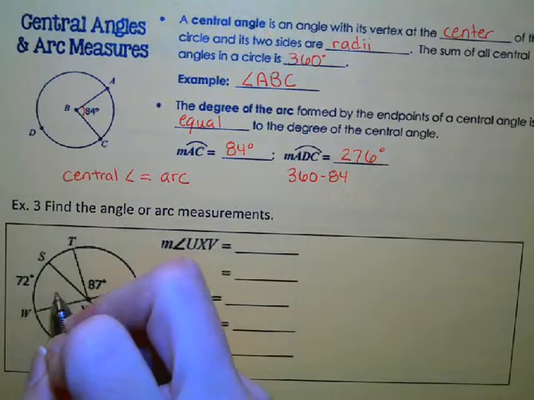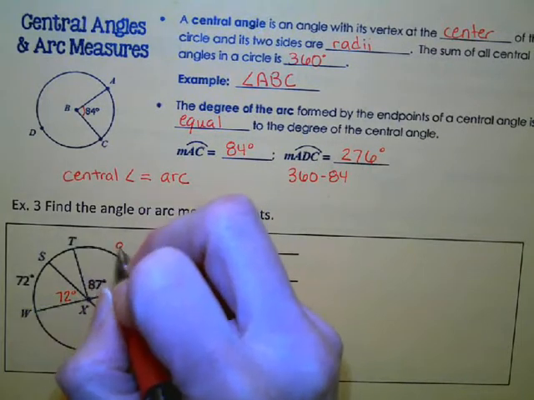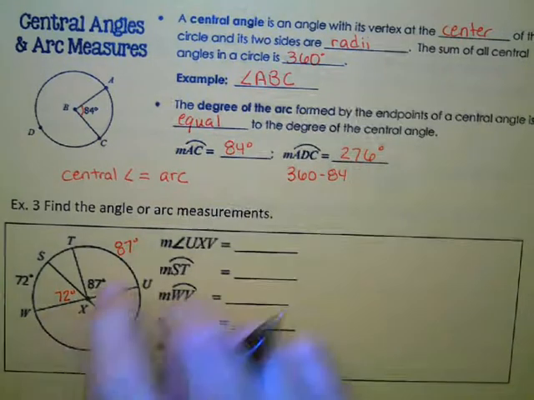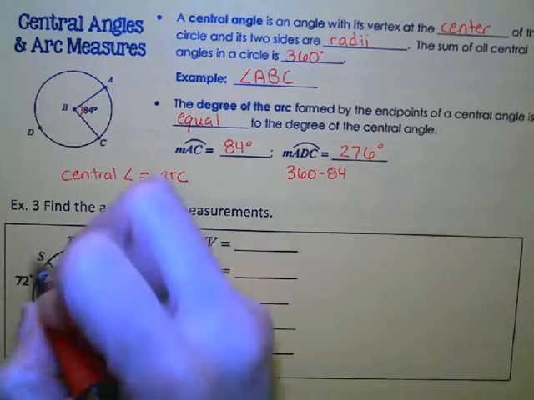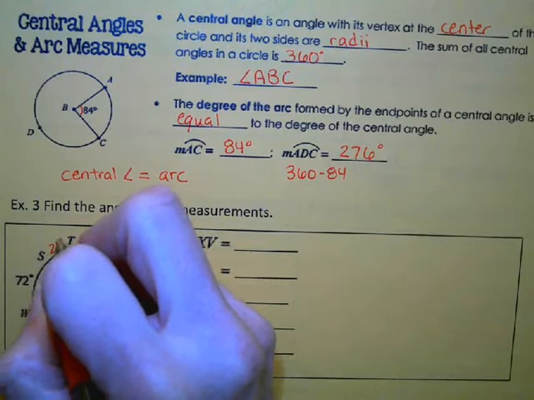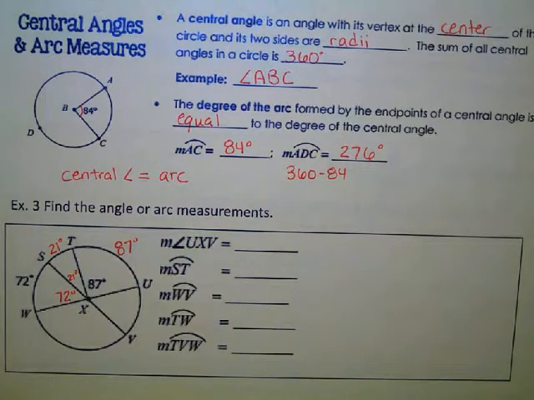So I know this angle here is 72 degrees because that arc is the same, and this is 87 degrees because that arc's the same. So if you notice, this makes a straight line. A straight line is 180 degrees, so if I take 180 minus 72 minus 87, we have 21 left. So this is really 21 degrees out here, or 21 degrees there.